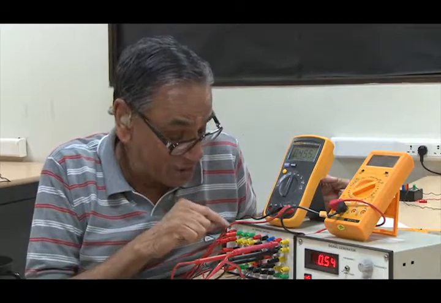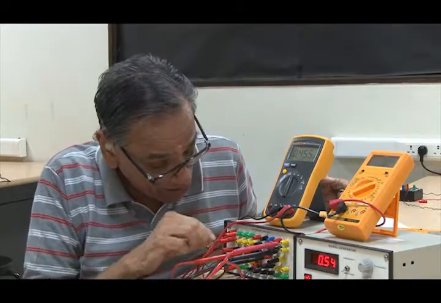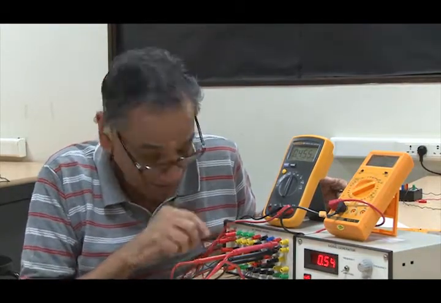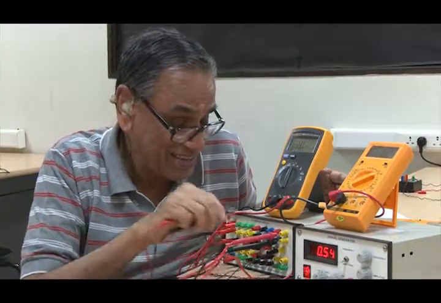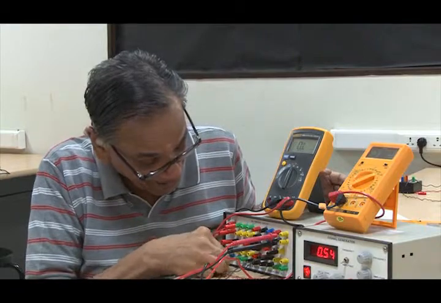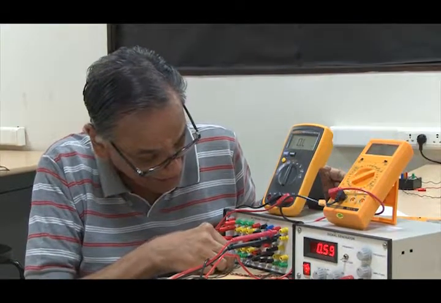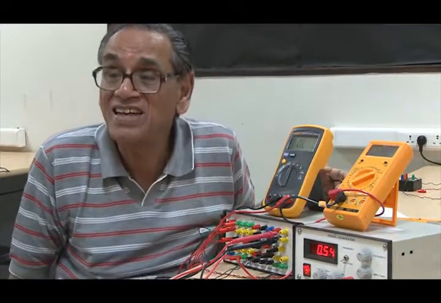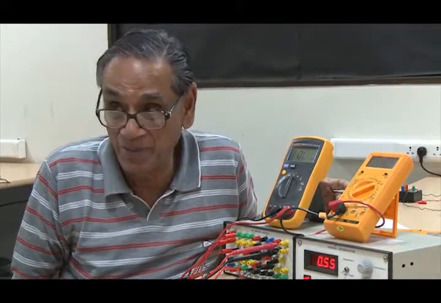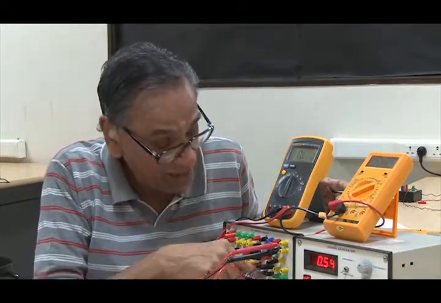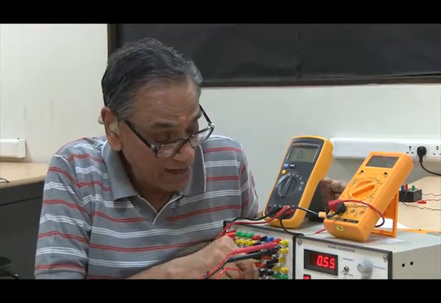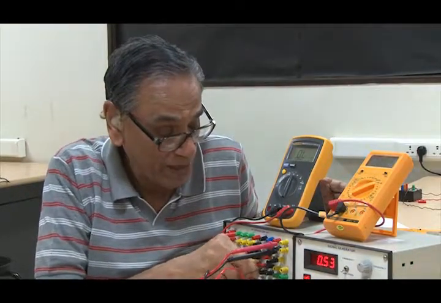So you can calculate 4 values for L1 because you can change this inductance from 3.5 millihenries to something like 7 millihenries, double the value. And for each value of L3, you can have 2 values of R4.